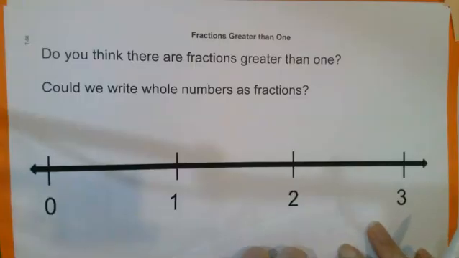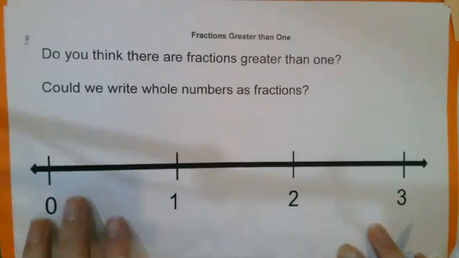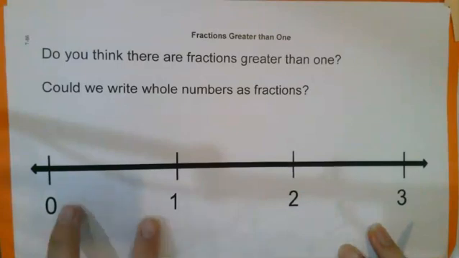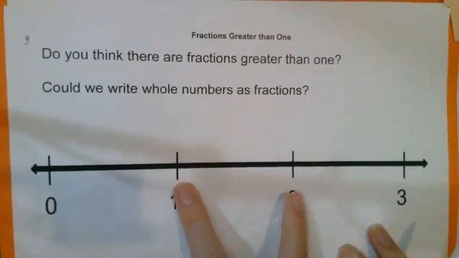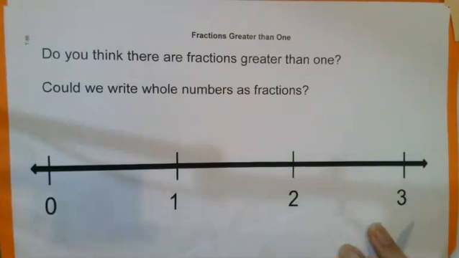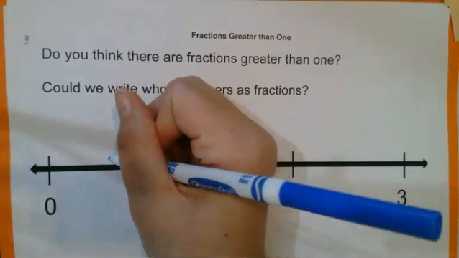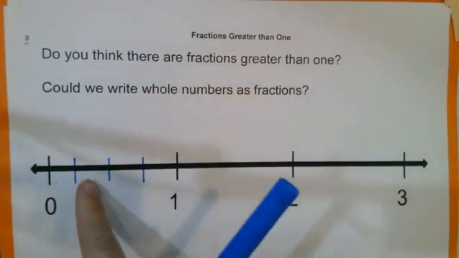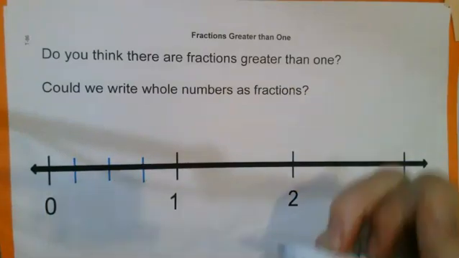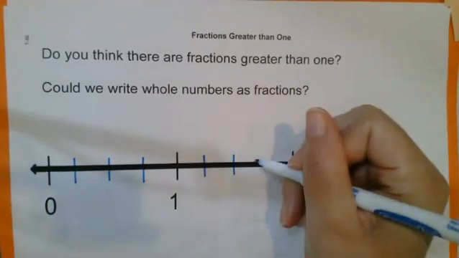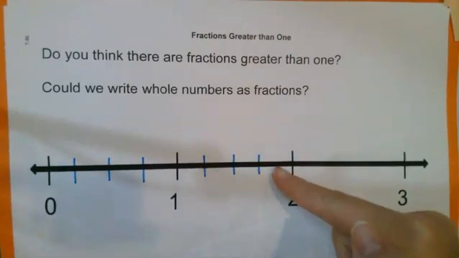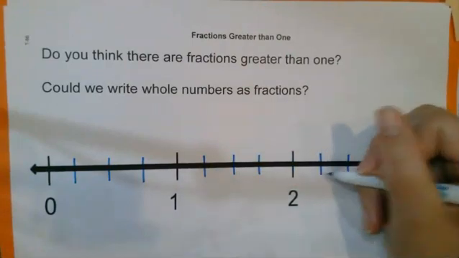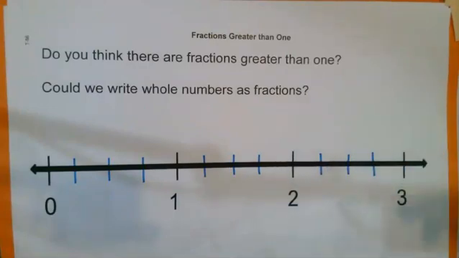All right, if you want a different way to look at how to understand fractions that are greater than 1, let's take a look at this number line. This number line has 1, 2, 3 wholes represented here. Let's say we break our wholes up into fourths. There's 1, 2, 3, 4 equal pieces. We'll do that for this whole too. 1, 2, 3, 4, and then finally this one. 1, 2, 3, 4.